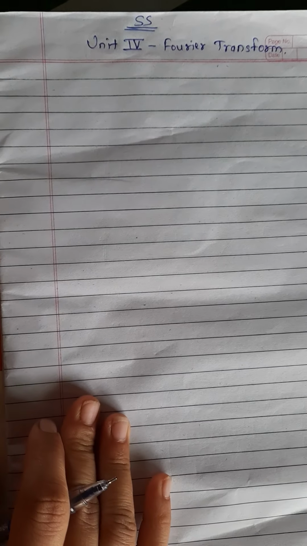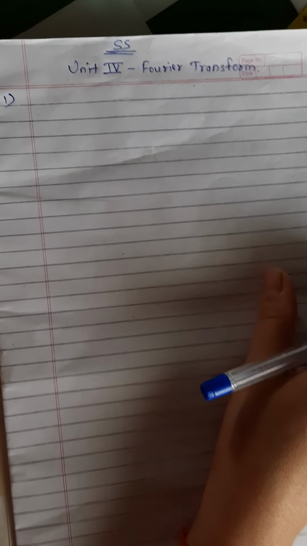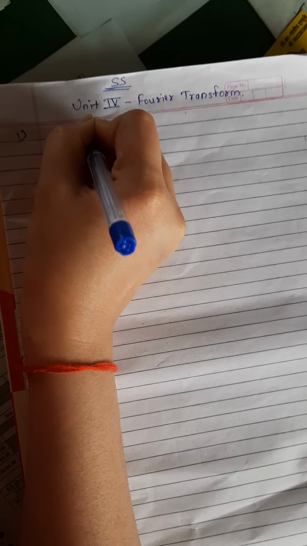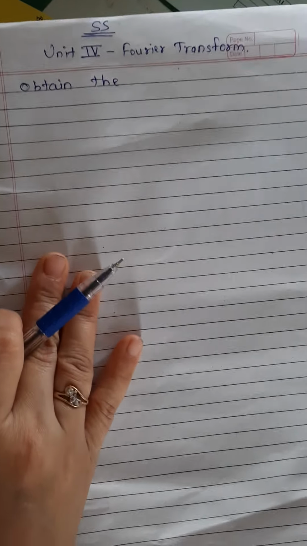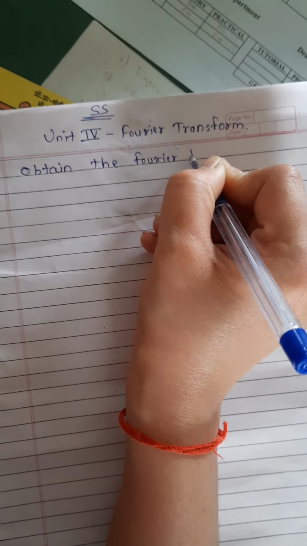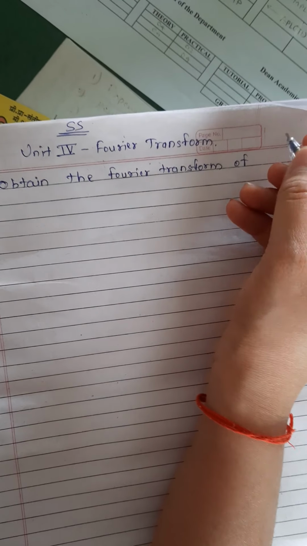Unit 4 Fourier transform, problems on Fourier transform. So the first problem is: obtain the Fourier transform of the delta function.